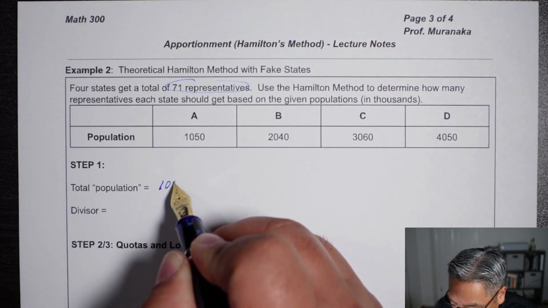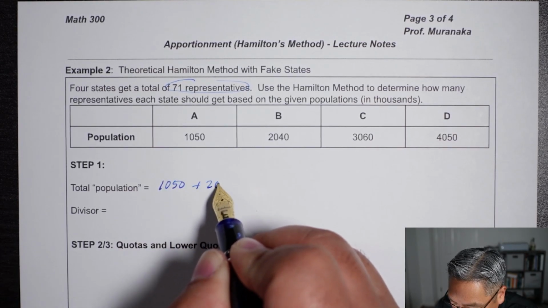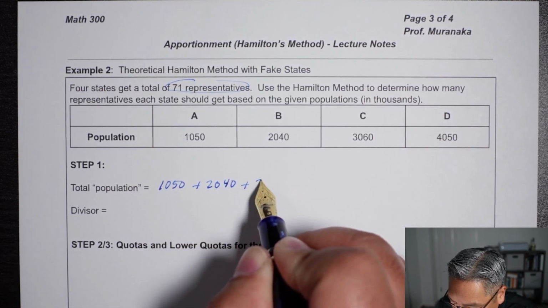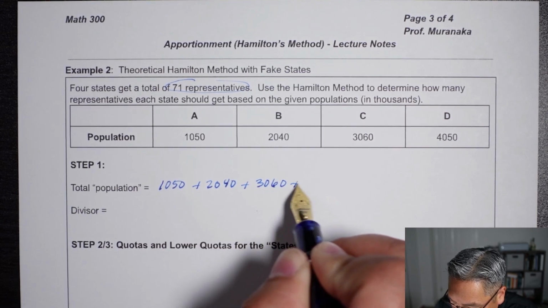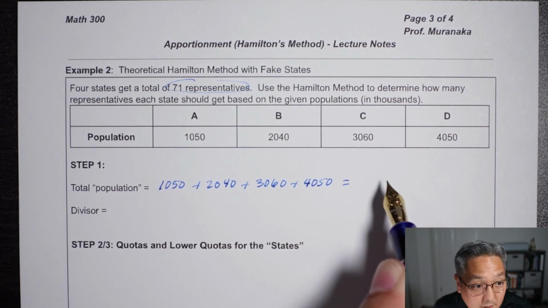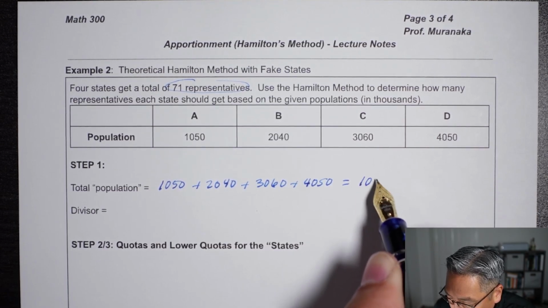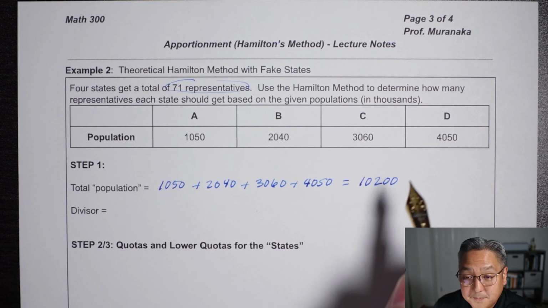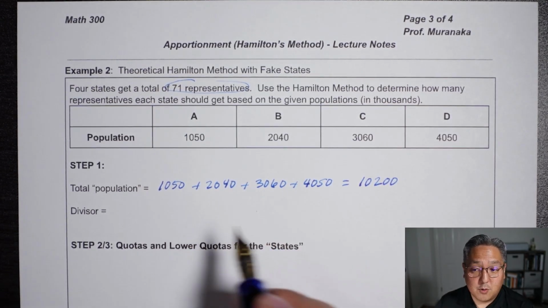So 1,050 plus 2,040 plus 3,060 plus 4,050 is going to give us a total of 10,200. Okay, so we have our total population.